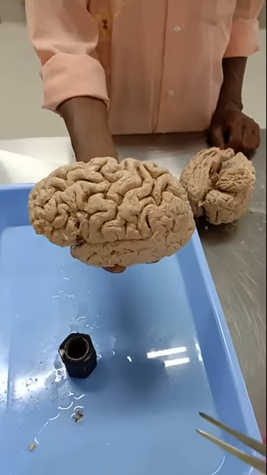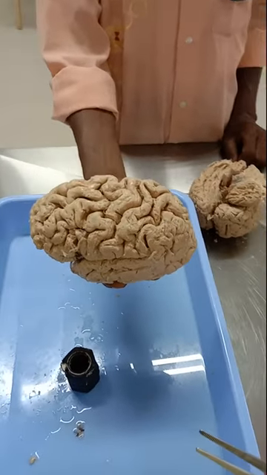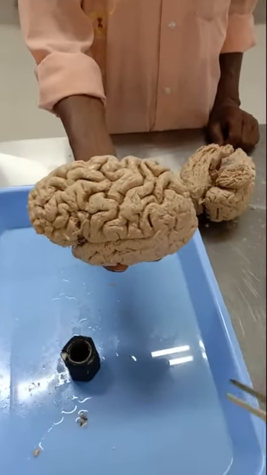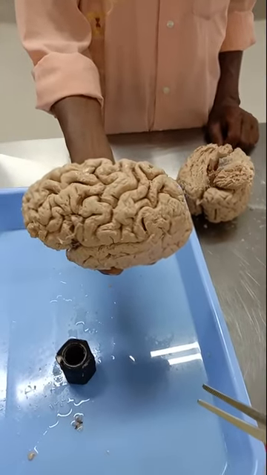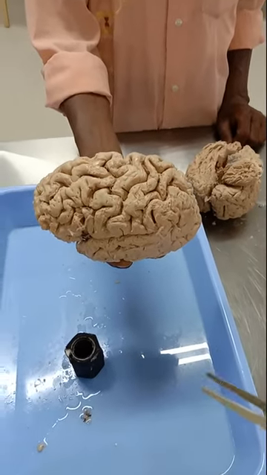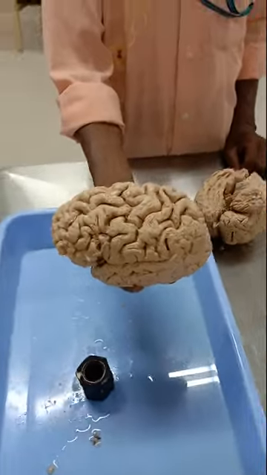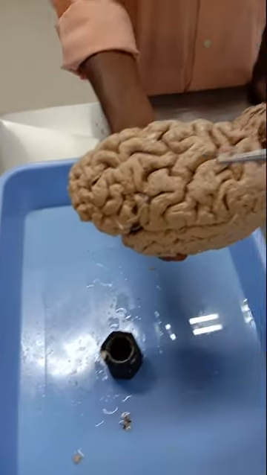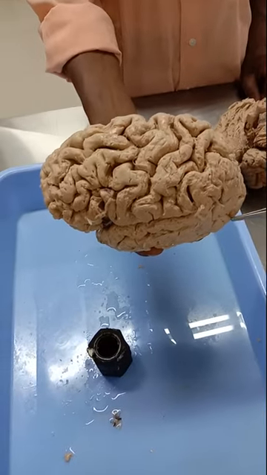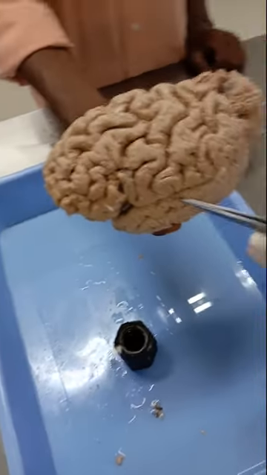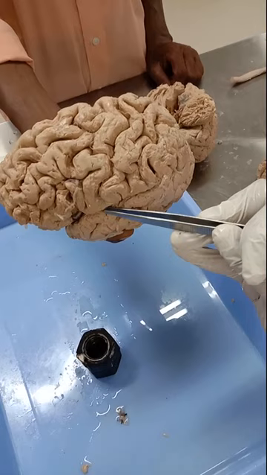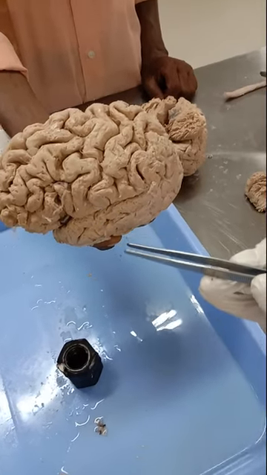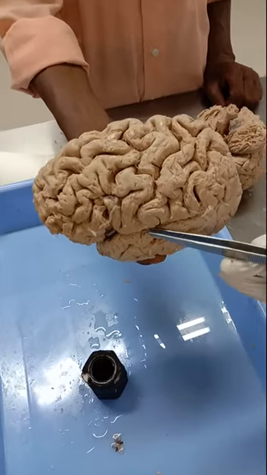In order to study the gyri and sulci, first we have to divide the entire half of the cerebral hemisphere into 5 lobes. So first lobe, frontal, parietal, this will be the occipital, this will be the temporal, and buried within the ramus of the posterior ramus of the lateral sulcus will be the insula.